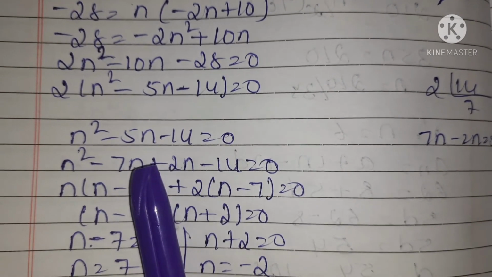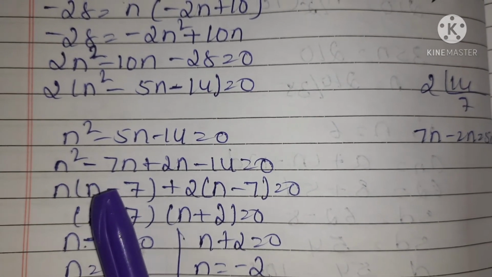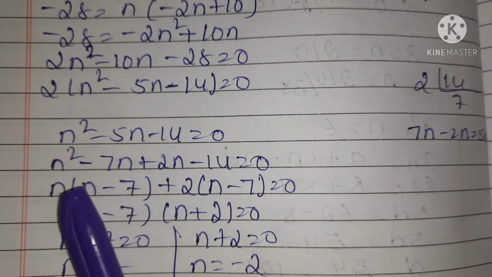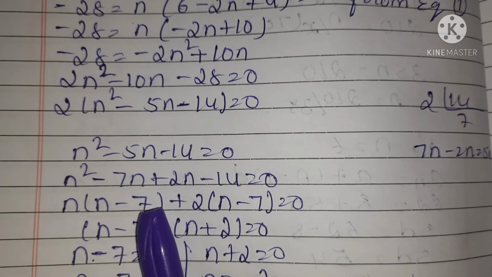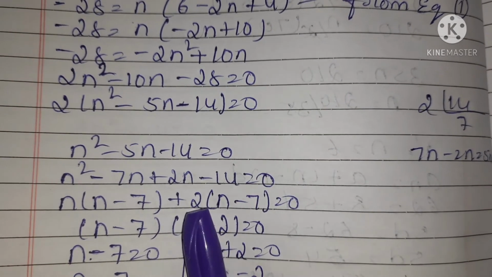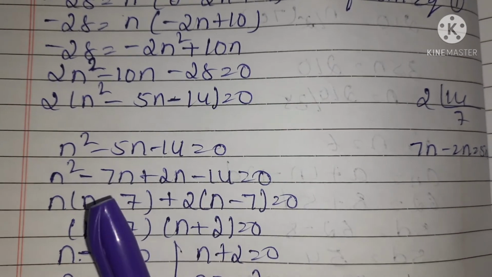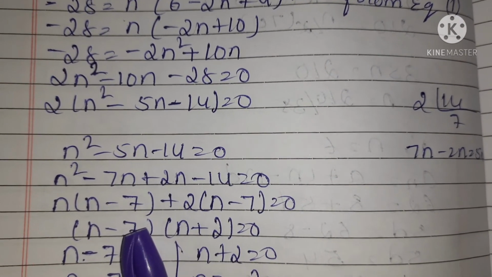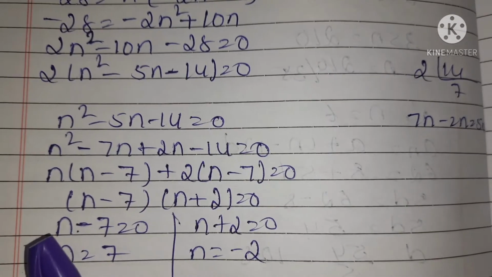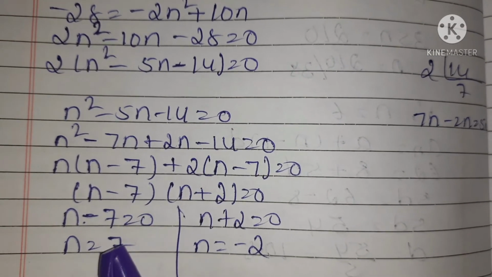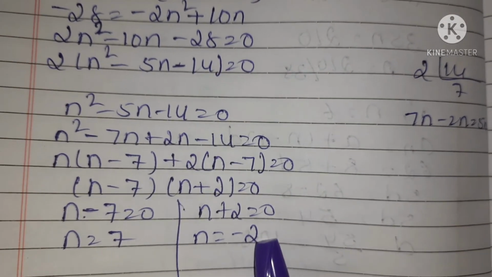Now in these two terms, N is common. If we take N common, see here N square is there. We are taking N common, then what will remain? N minus 7. Plus, in these two 2 is common. If we take 2 common outside, 2 into N minus 7. In these two, N minus 7 is common. N minus 7 into N plus 2 is equal to 0. N minus 7 is equal to 0, N is equal to 7. Here N plus 2 is equal to 0, N is equal to minus 2.